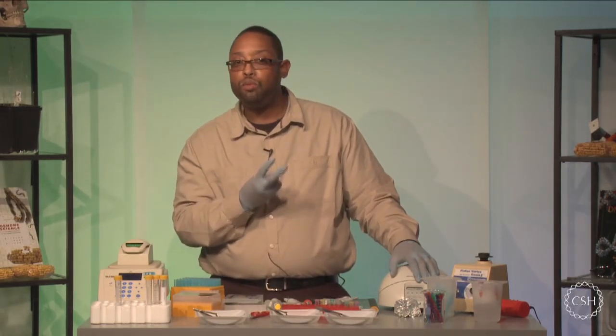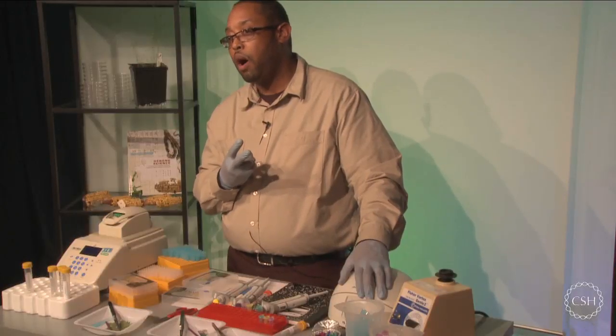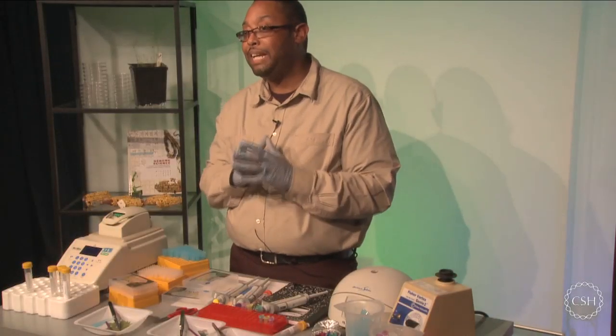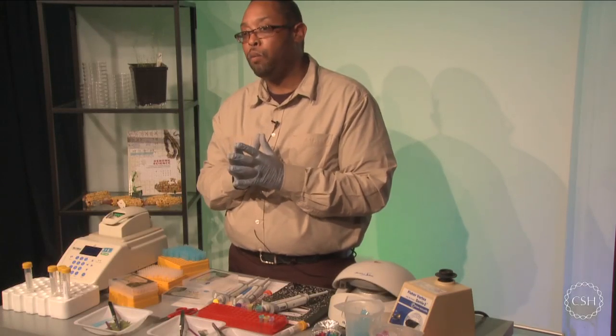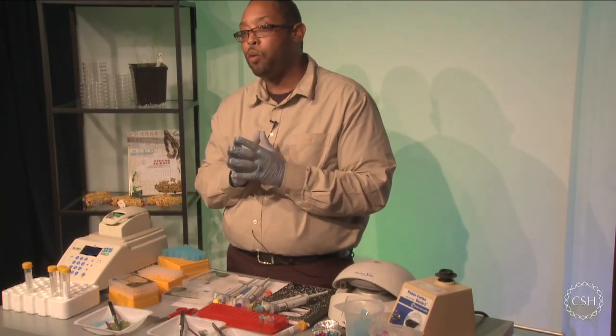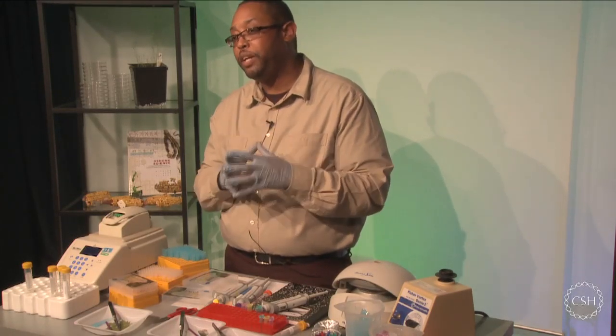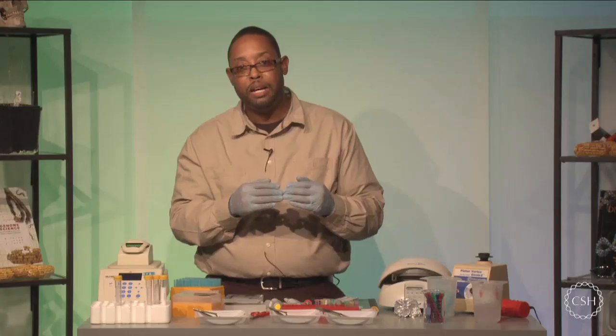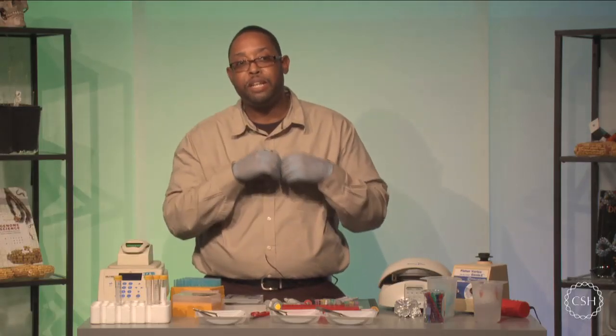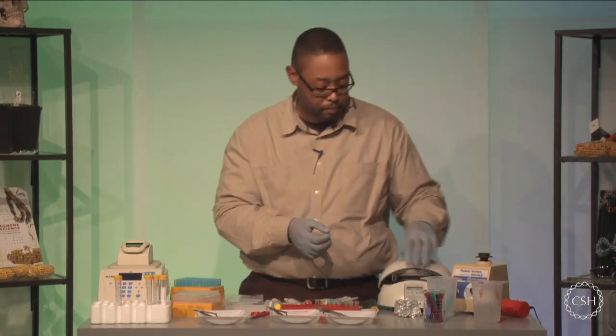You may have to do 2 rounds of spinning to ensure that you get all of the wash buffer physically off, because we don't want any of the alcohol inside of the wash buffer to be still around or present. We want to make sure that it's as free of alcohol as possible during the elution, because that will allow you to get the greatest amount of DNA yielded at the end.